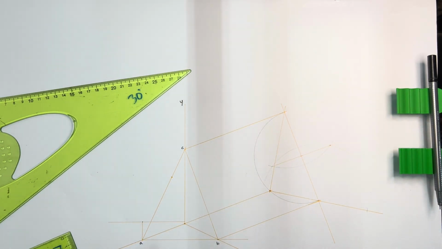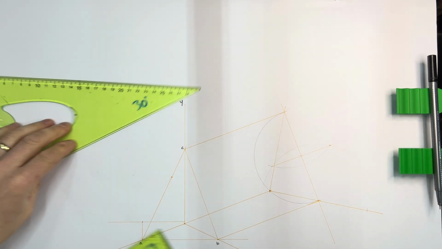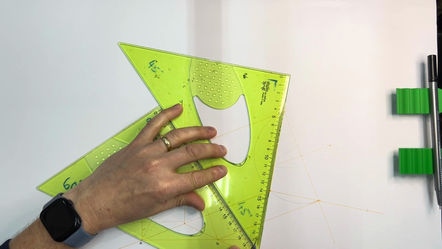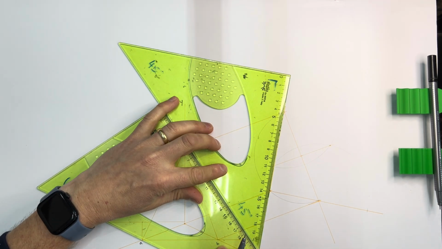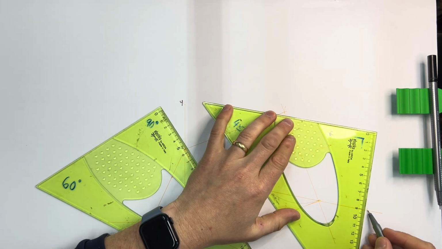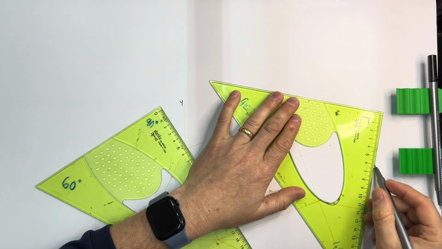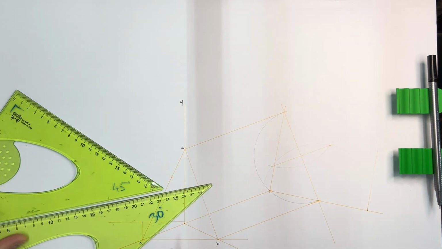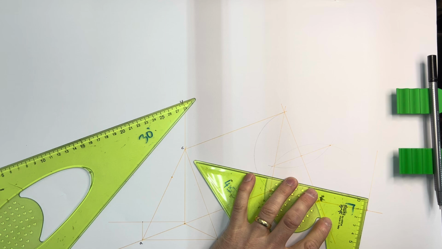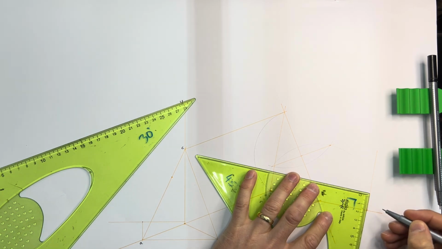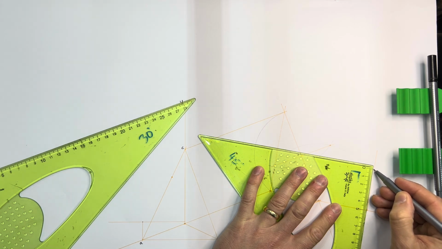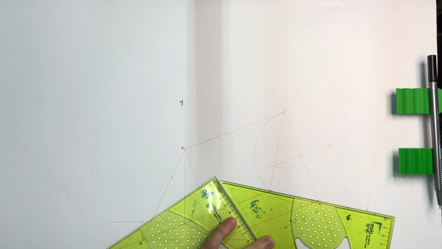That gives me the full width of my backboard, so I'll take up perpendicular lines from that. Heights are 40 and 10, so I'll just measure up to 10 millimeters first. Measure up 40 millimeters beyond that. And take construction lines across.